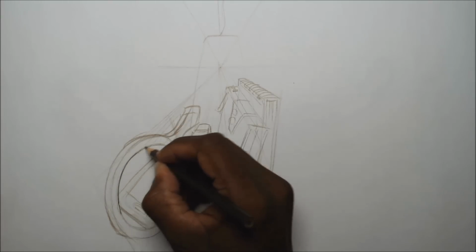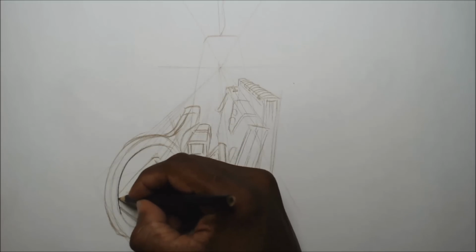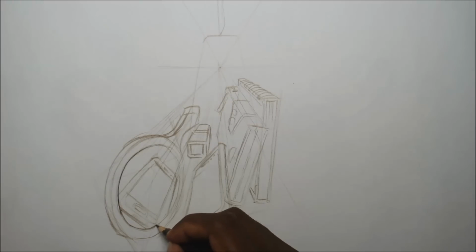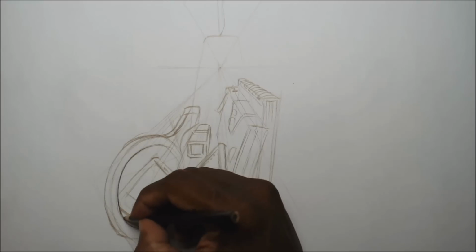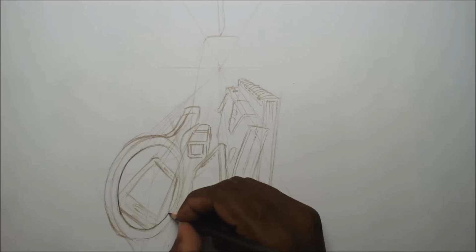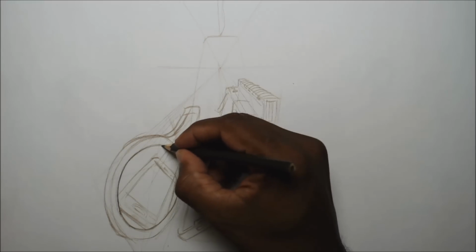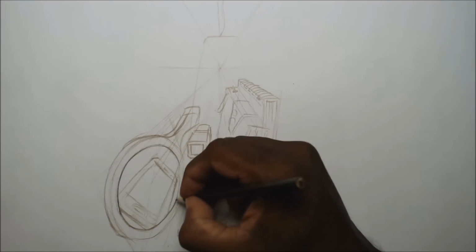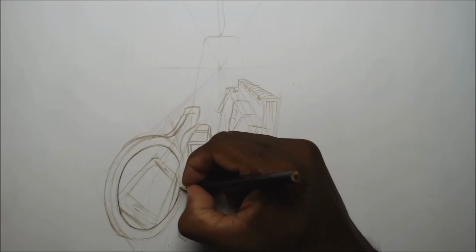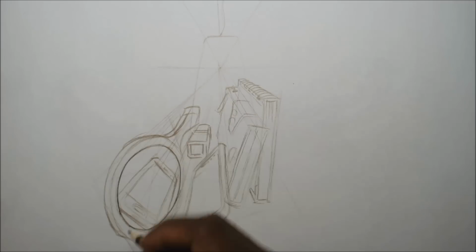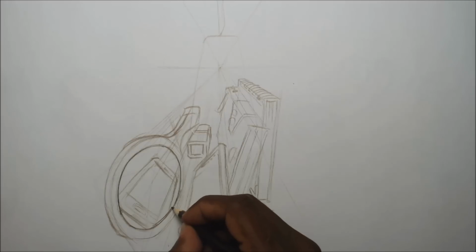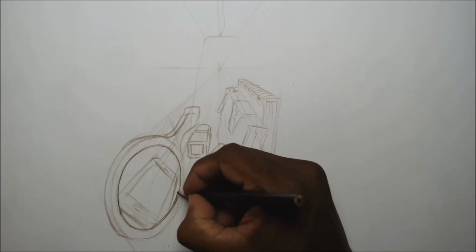Here I am using color pencil, but in the NATA entrance examination you are not allowed to use color pencils. In perspective drawing you are not allowed to use color pencils, so you have to go for graphite pencil.